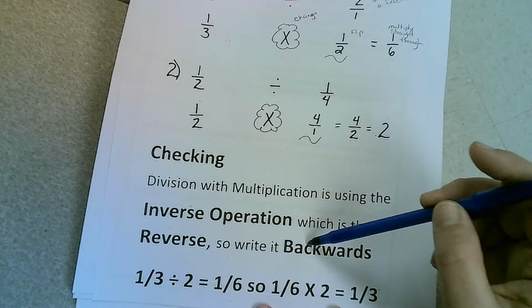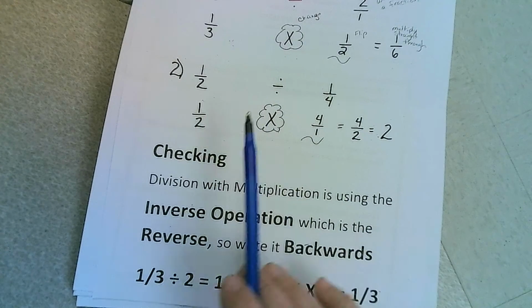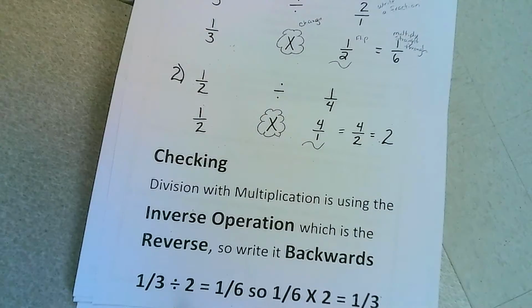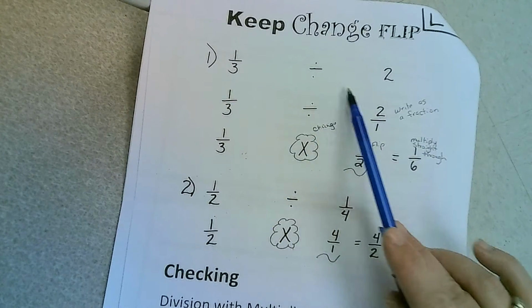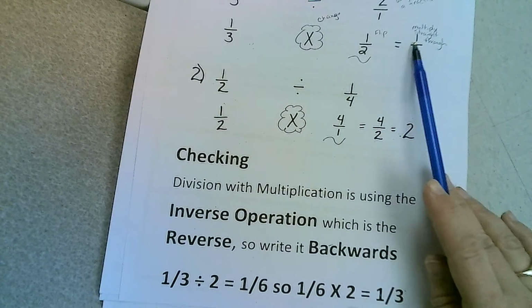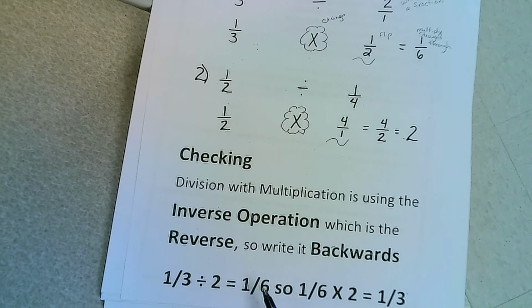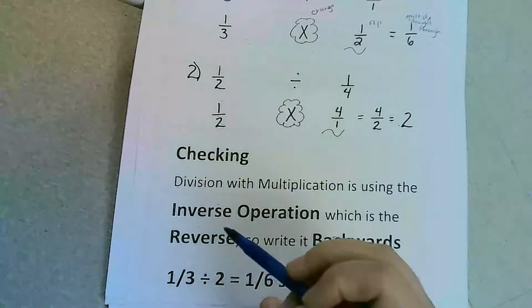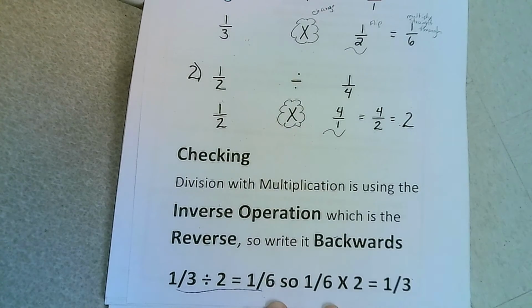All right? So if this is the problem, 1/3 divided by 2, like we did up on top, the very first one, and we figured out it equaled 1 over 6. Then we just write it backwards. 1 over 6, 2, 1 over 3. We literally write the original division problem backwards.